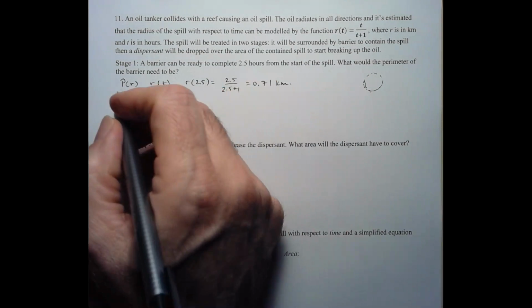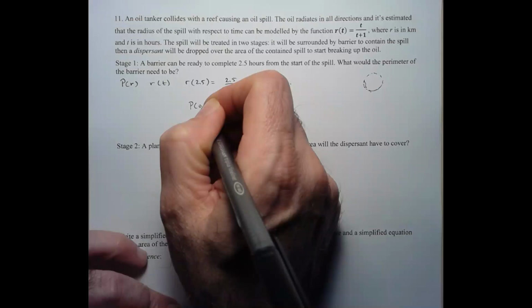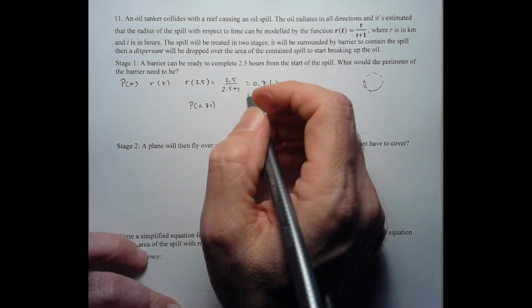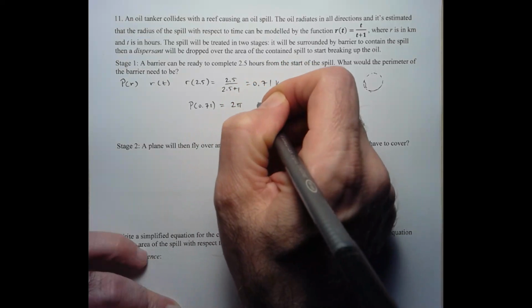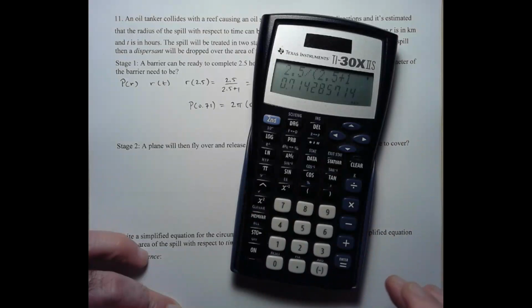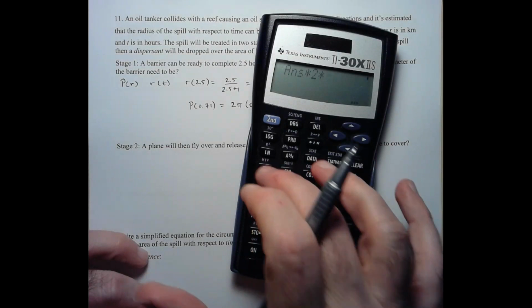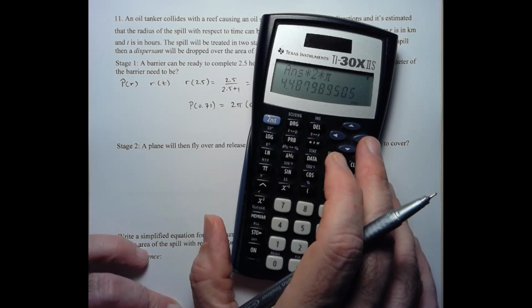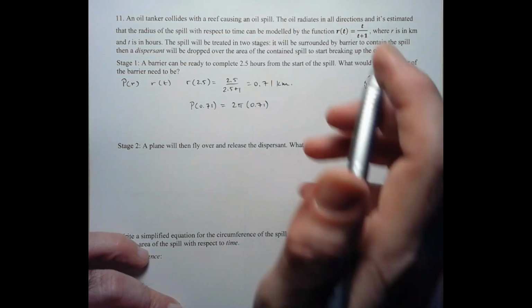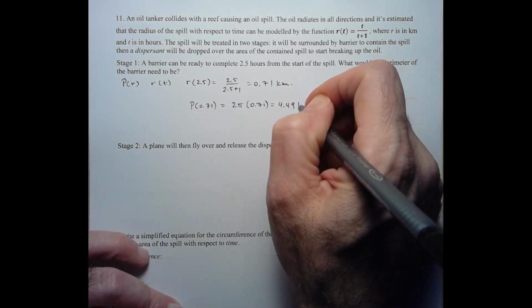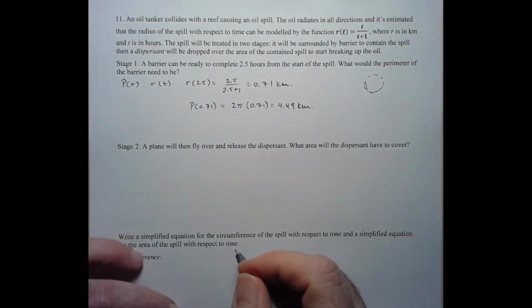And then once we have this, we can now plug this into our perimeter function. And of course, the perimeter for a circle is 2 pi times the radius, so 0.71. Let's calculate that, so times 2 times pi, and we get about 0.49, I guess, kilometers. Okay, so very reasonable.